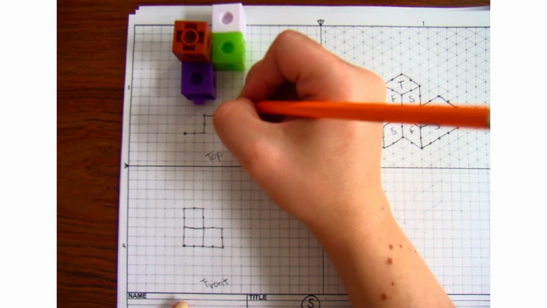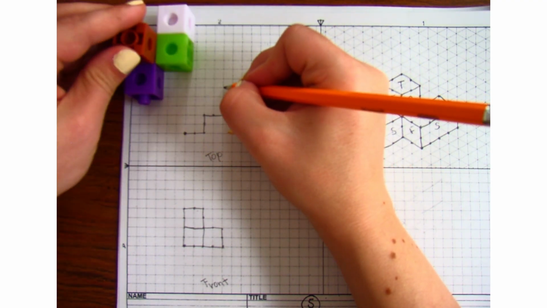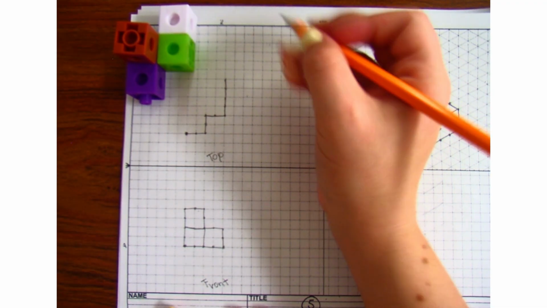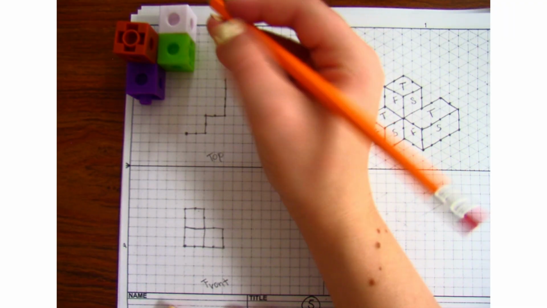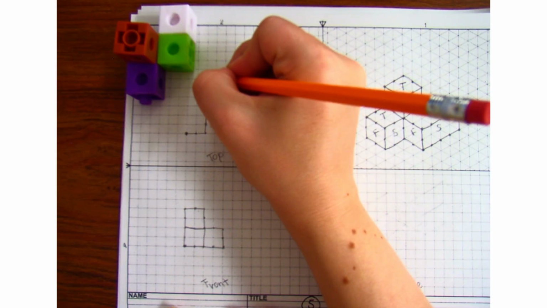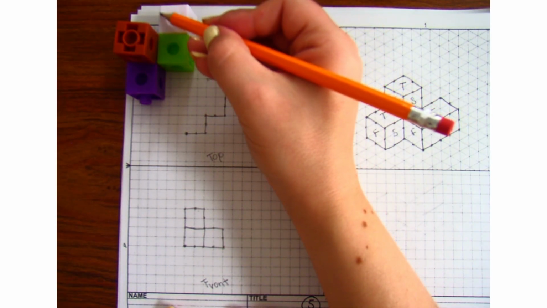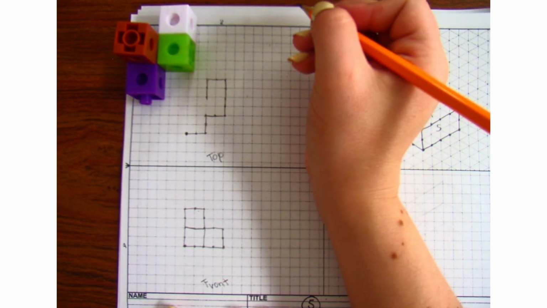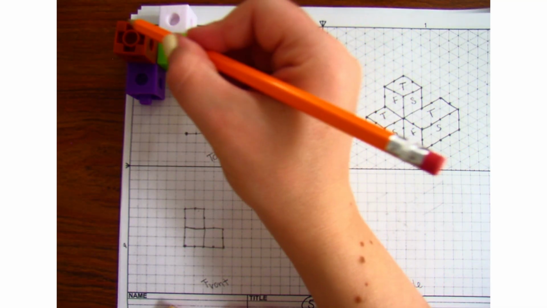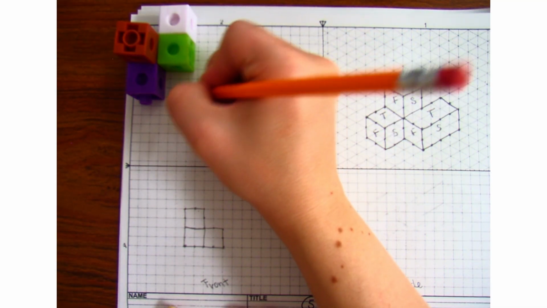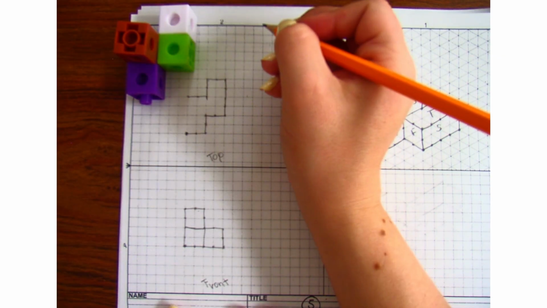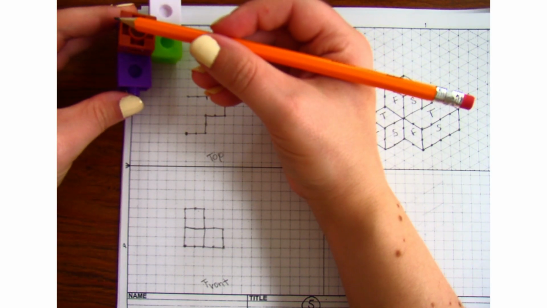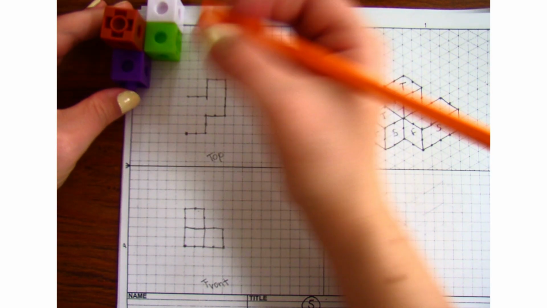Up 4. Left 2. Down 2. Left 2. And then straight back down to our starting point 4.